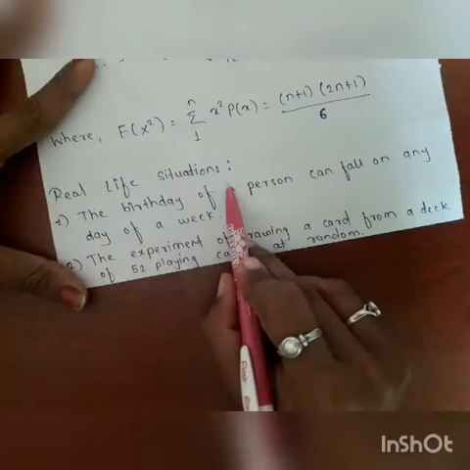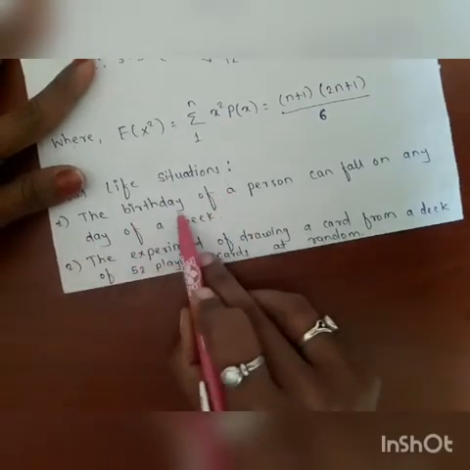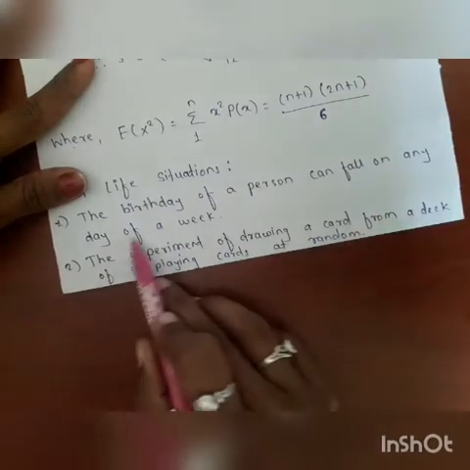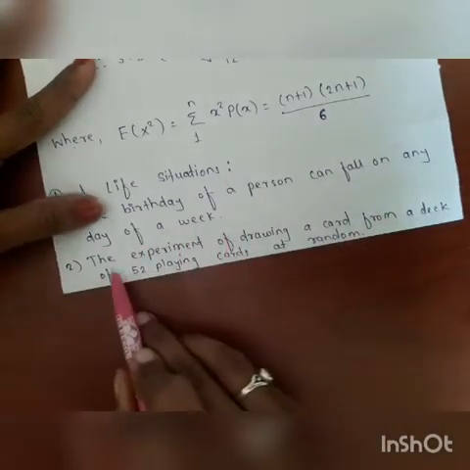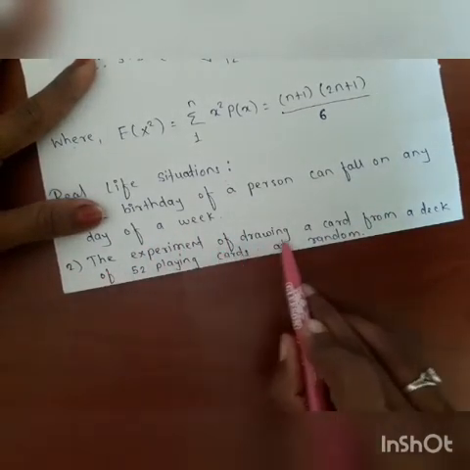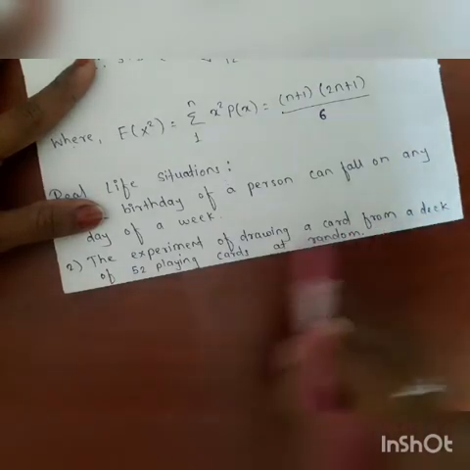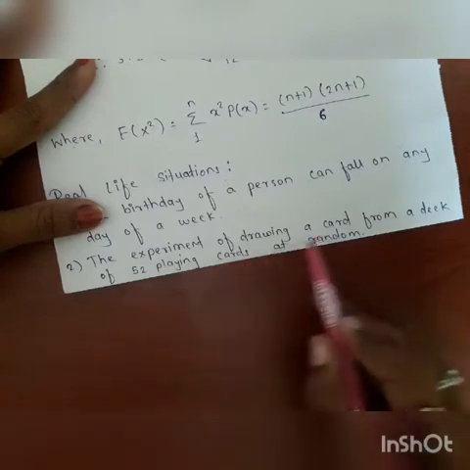Then real life situations. First, the birthday of a person can fall on any day of a week. Second, the experiment of drawing a card from a deck of 52 playing cards at random.